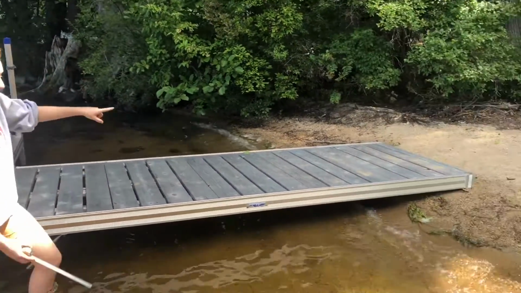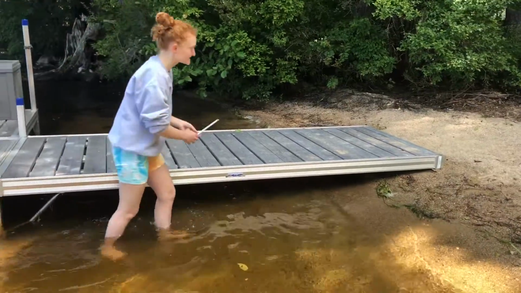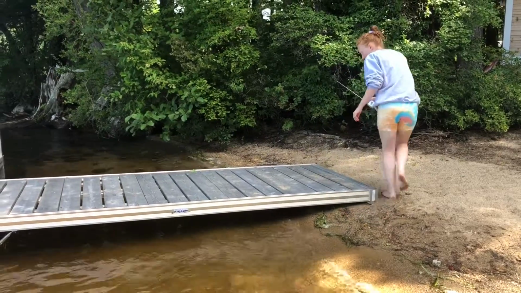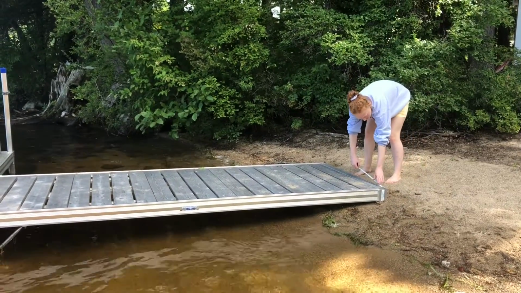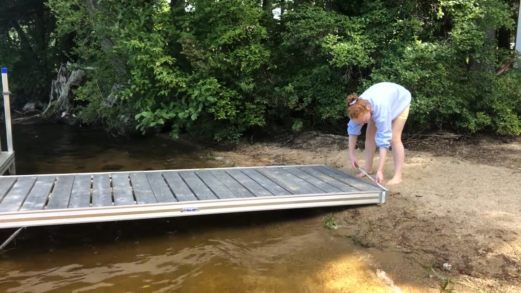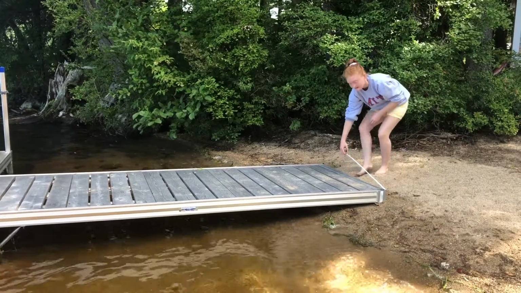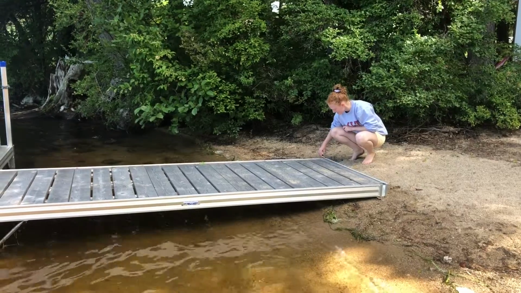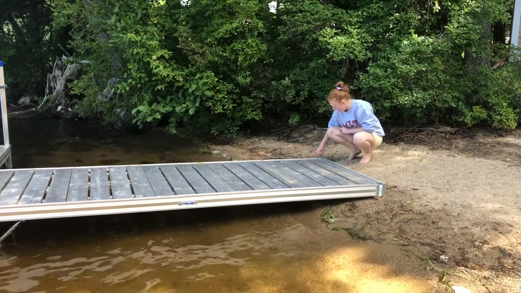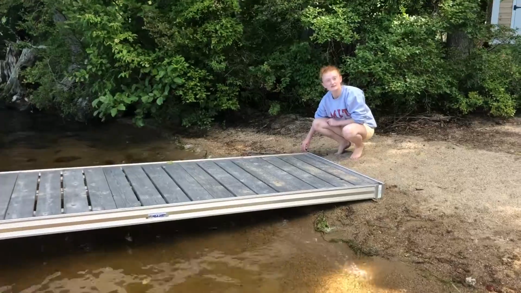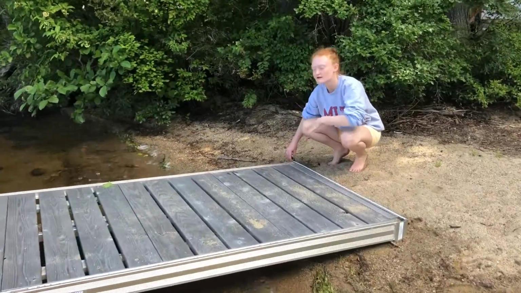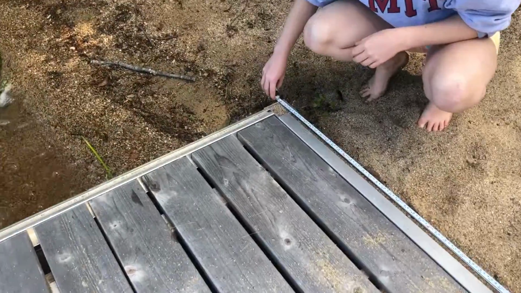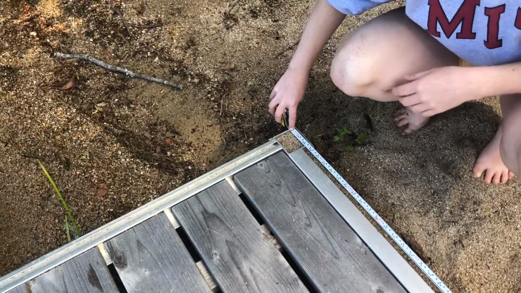All right, so I'm going to start off with this section of the dock right here. I'm first going to measure the short side because I think that's going to be easier. So I'll go down to this end. I will lay the tape measure down here. And for this one, I'm also going to measure in feet instead of inches. So I'm basically going to round to the nearest foot. And it actually looks like this is almost exactly 4 feet long. So we'll say 4 feet for this side of the dock. Right on the mark.